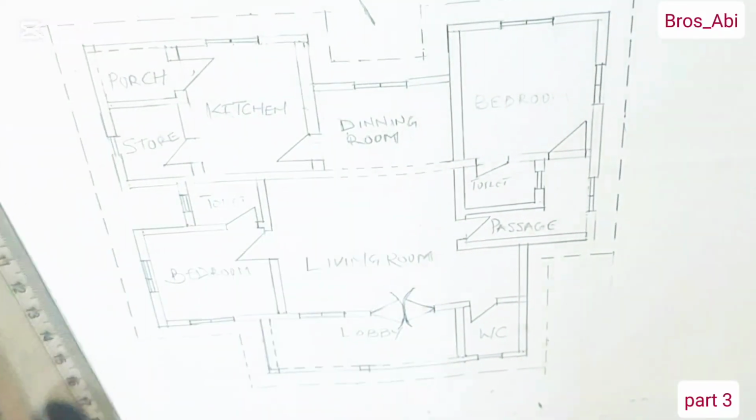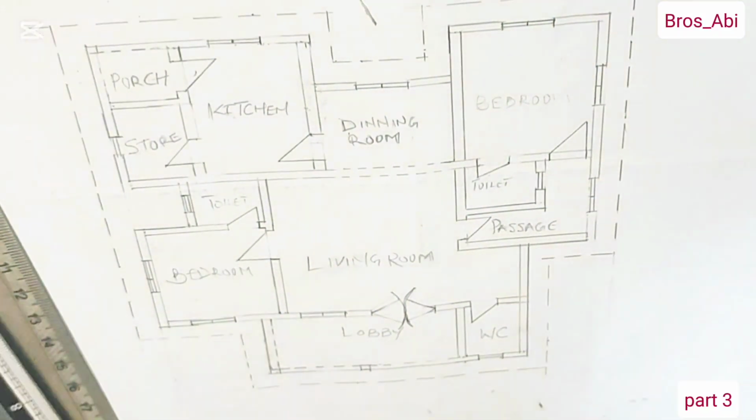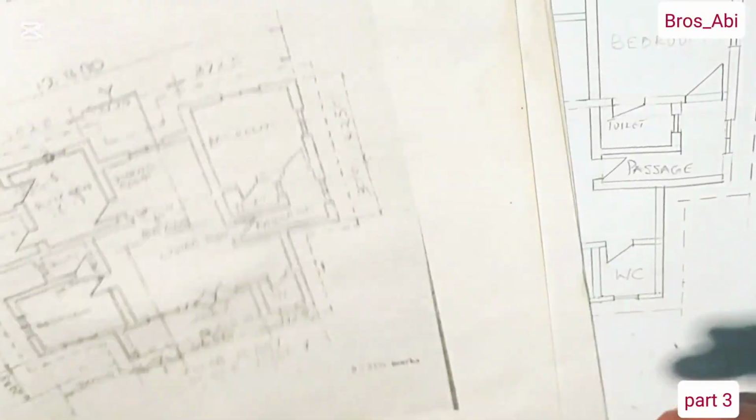Oh, there's my if. I've done my if. Then what is now left is the sectional view, this part.